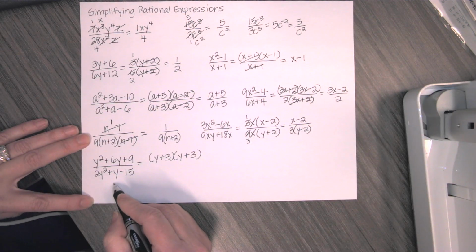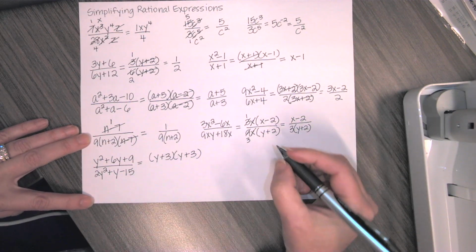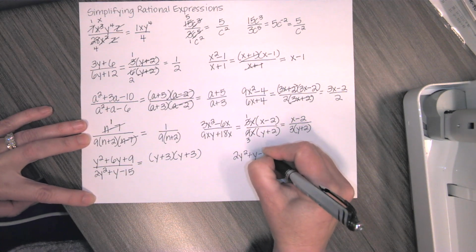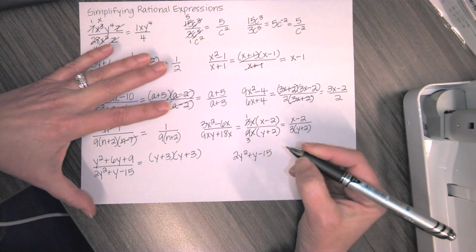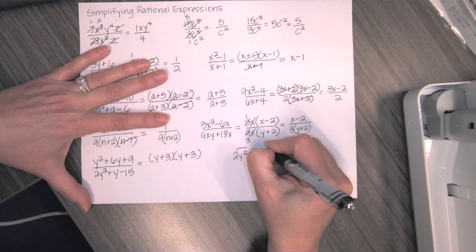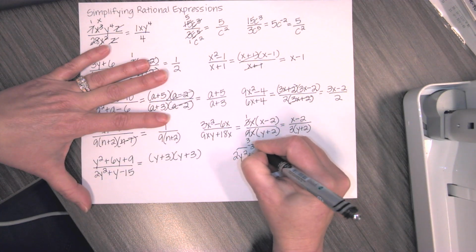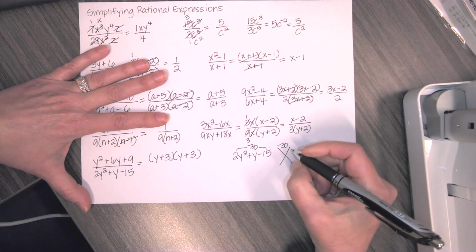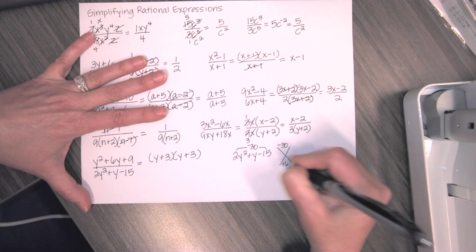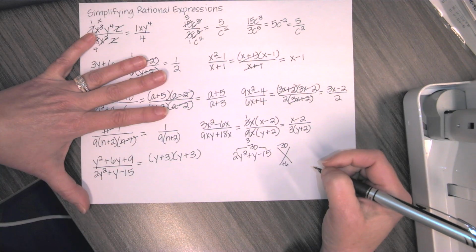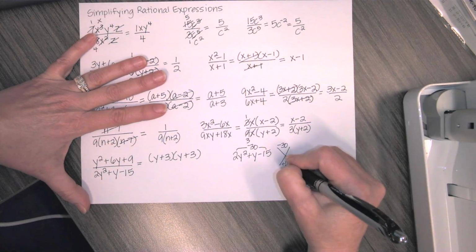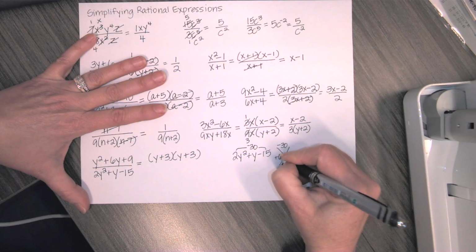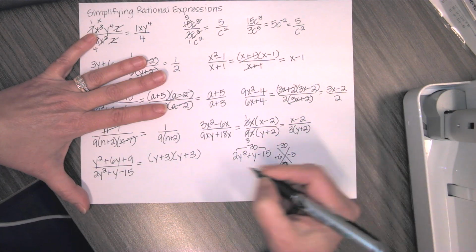On the bottom, I'm going to need to do my AC method. I'm going to come out here. If this does not look familiar to you, I have a video on the AC method. First thing you do is you multiply A and C together. Then you look for factors of negative 30 that add to get positive 6. Just kidding. Positive 1. I was thinking ahead. That would be positive 6 and negative 5.